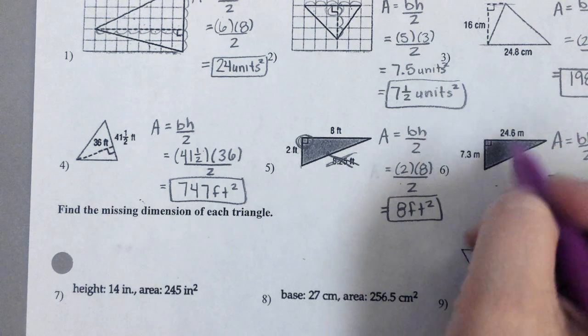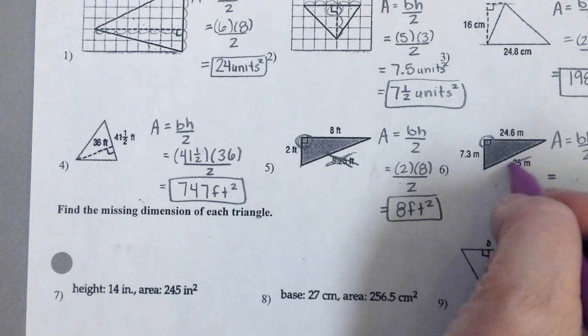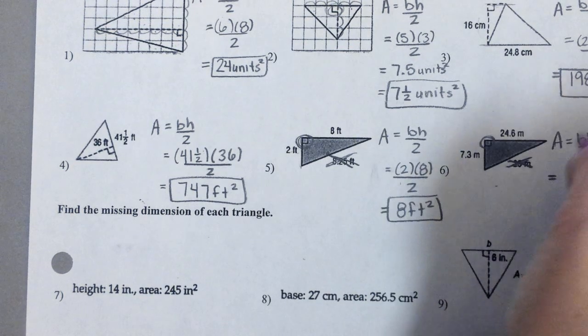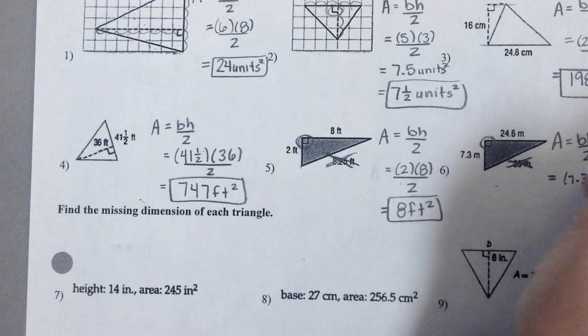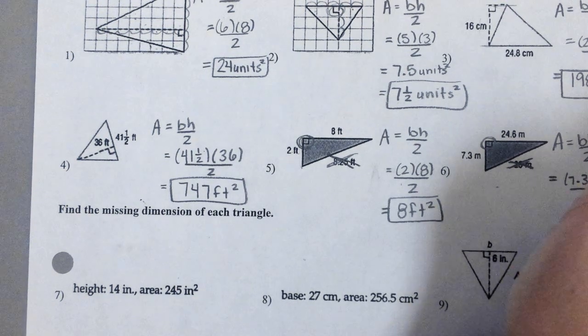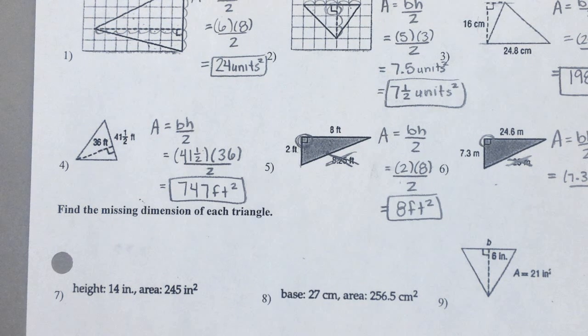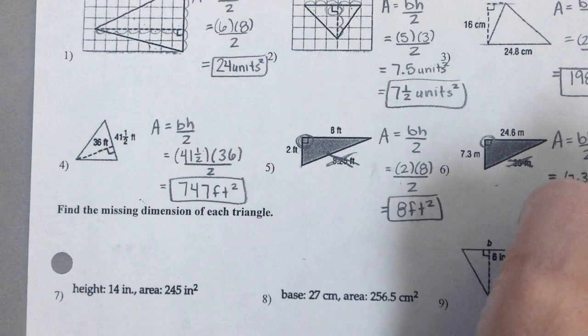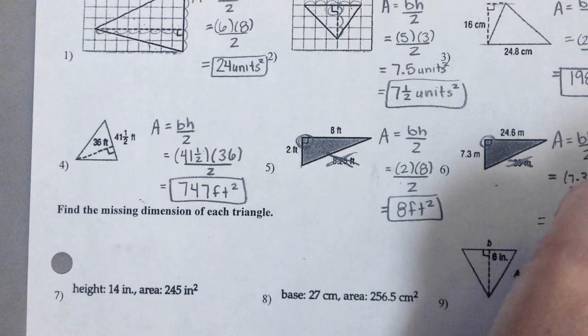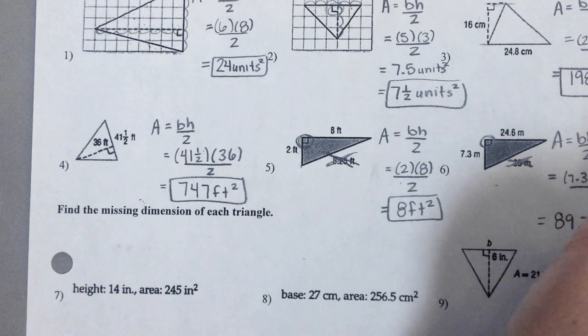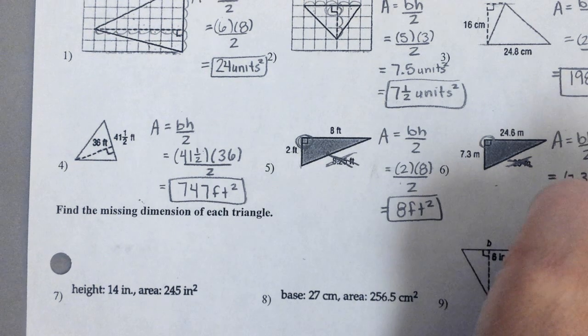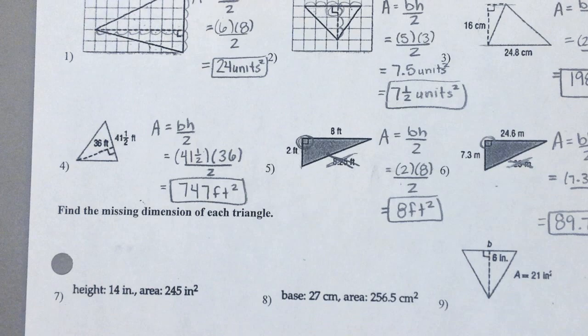Okay. Number 6, area equals base times height divided by 2. All right, again, they have to meet at a right angle, so that 25 is there to trick me. I'm going to let 7.3 be my base and 24.6 be my height divided by 2. I'm going to use my calculator for this one. 24.6, type that in. Make sure you divide by 2. I got 89.79 meters squared. Since this problem had decimals, I can leave those decimals in my answer.